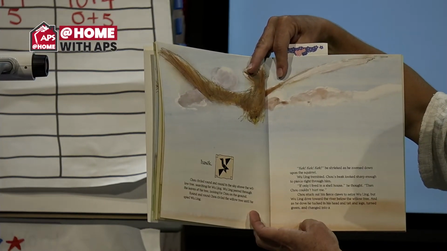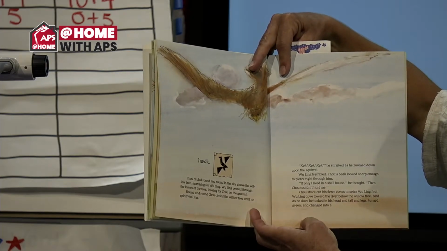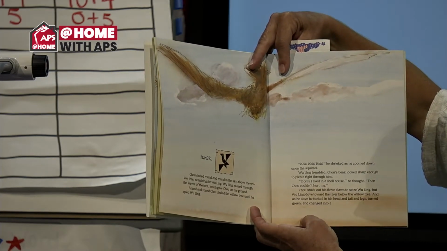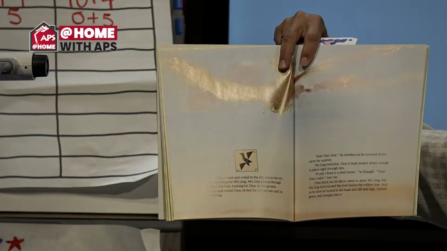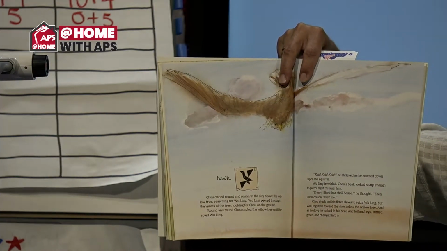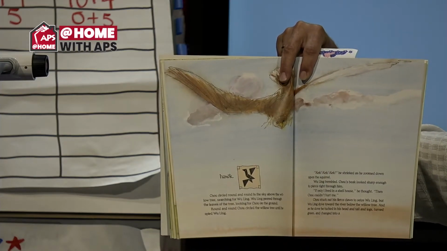Chow stuck out his fierce claws to seize Wu Ling, but as he dove, he tucked in his head and tail and legs, turned green, and changed into, what do you think? What lives inside a shell house?